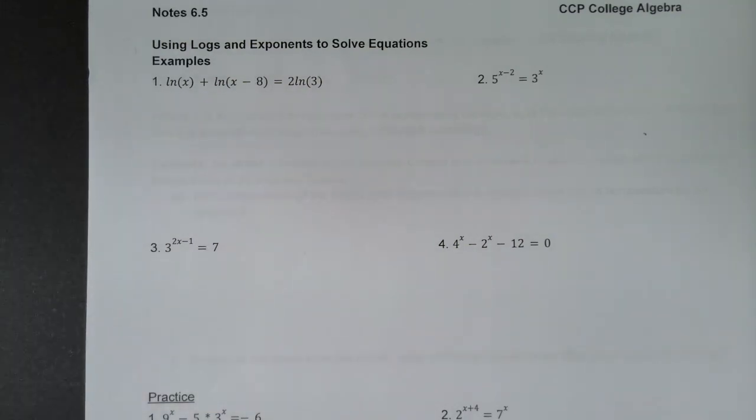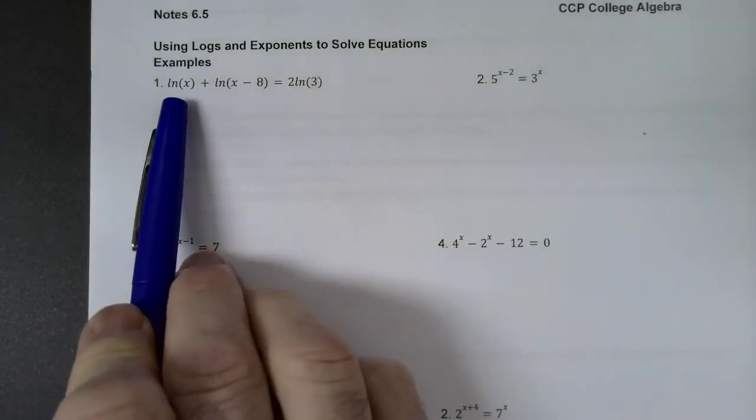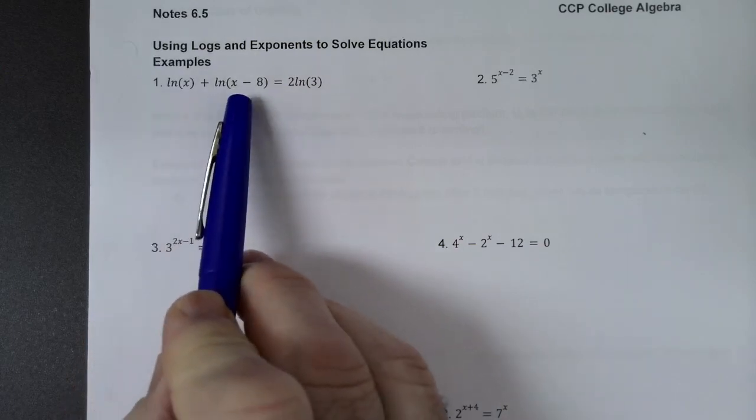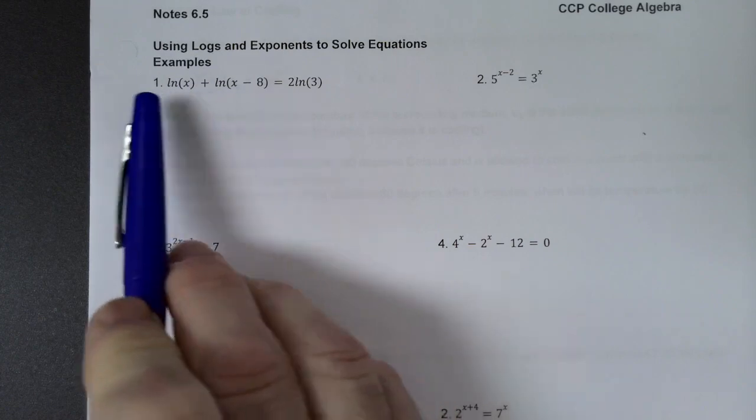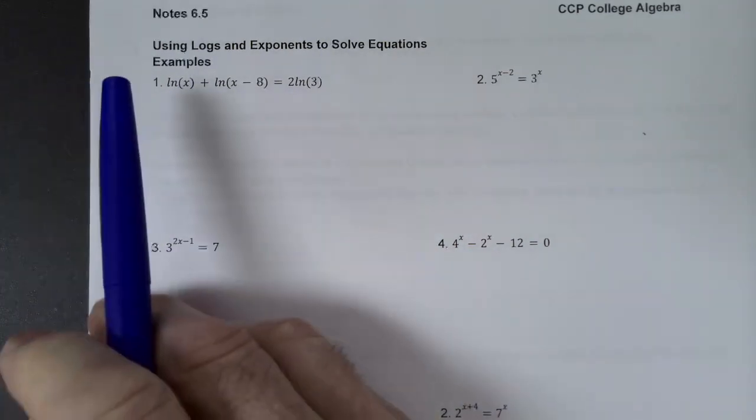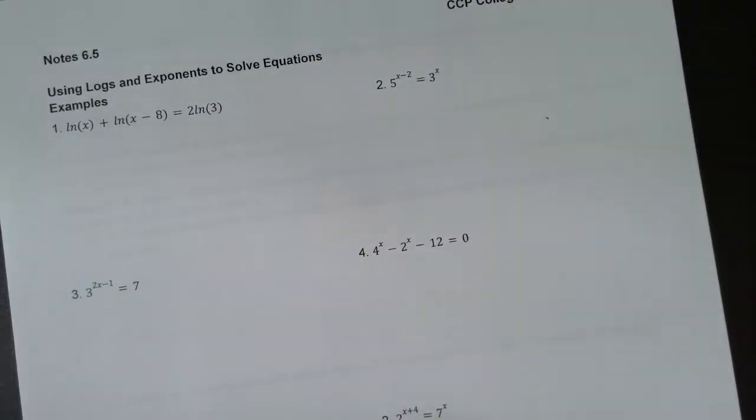Okay? So first of all, you can see we've got this issue here with an x inside of the natural log here and inside of this one, and we can't just divide everything by ln. Okay, it just doesn't work that way.